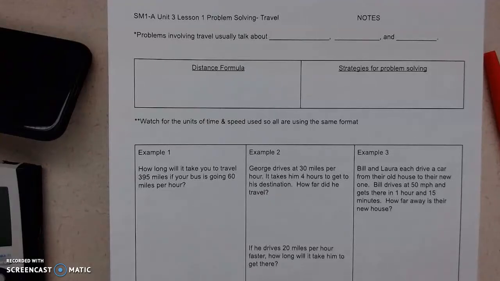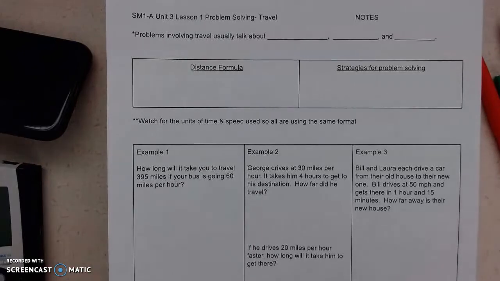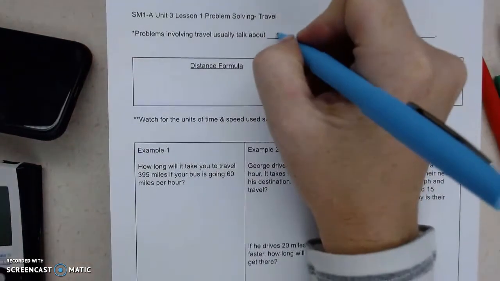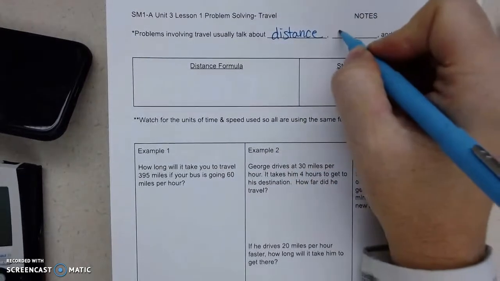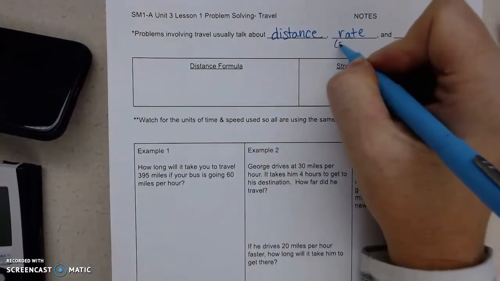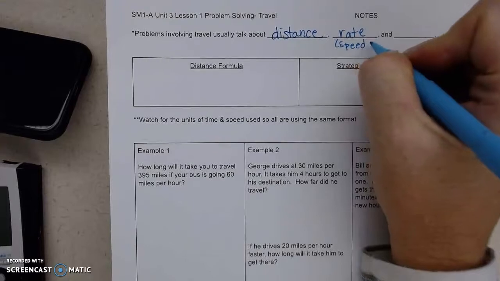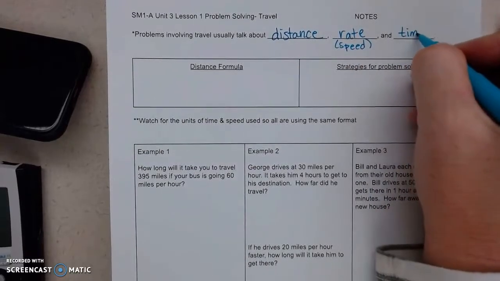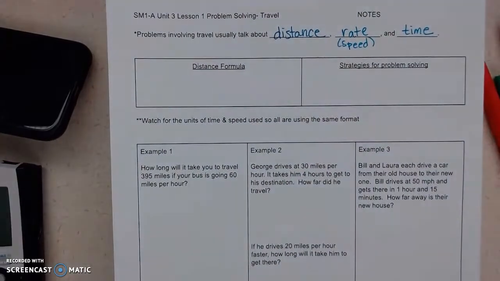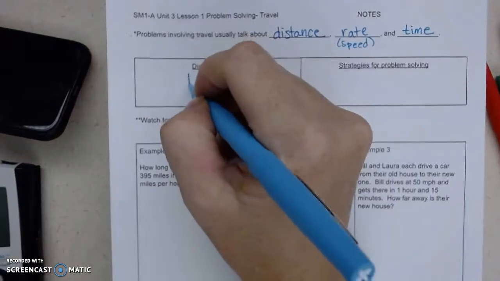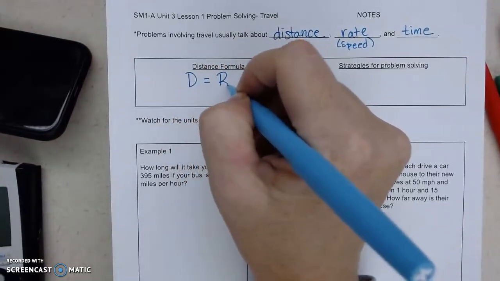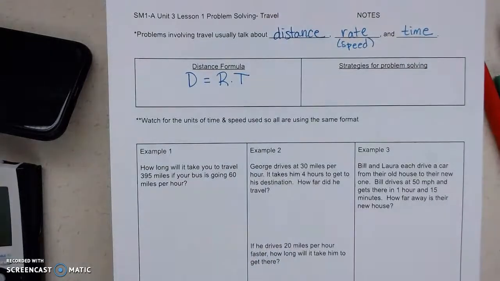Alright, students, let's start Unit 3. These are all going to be problem solving, and the first topic is travel. So, problems involving travel usually talk about distance, how far, rate, which is also known as speed, and a unit of time, hours, minutes. So, there is a formula that relates them. It's D equals RT. It's called the DIRT formula.